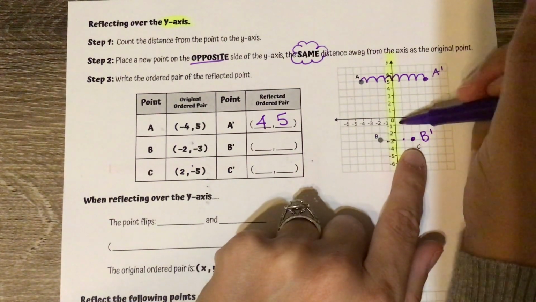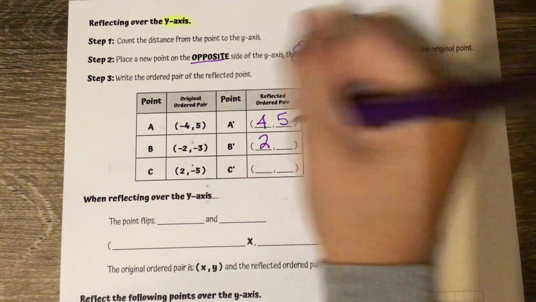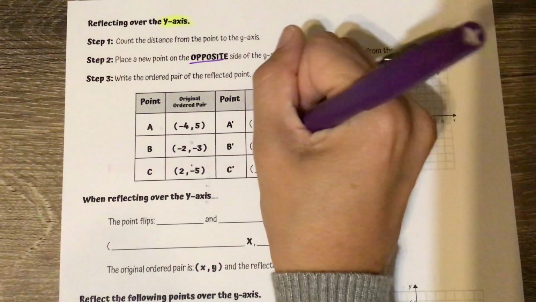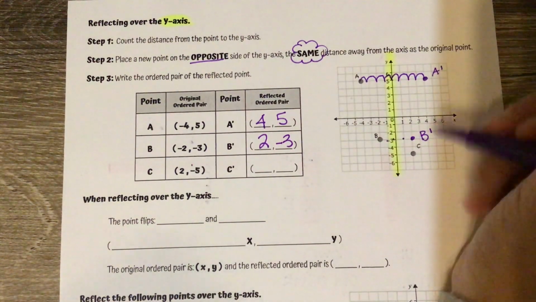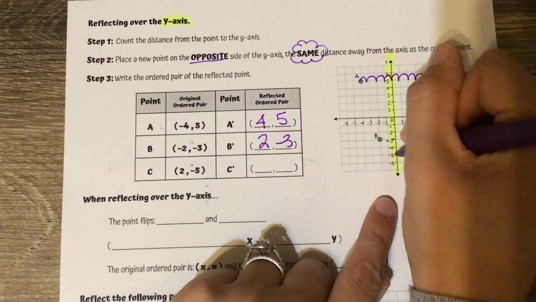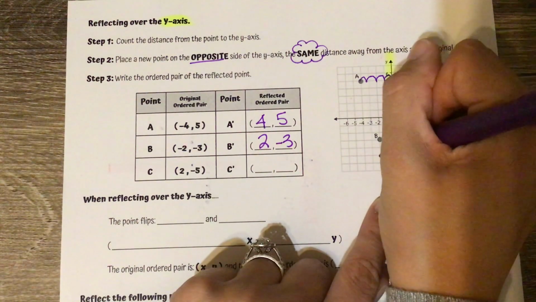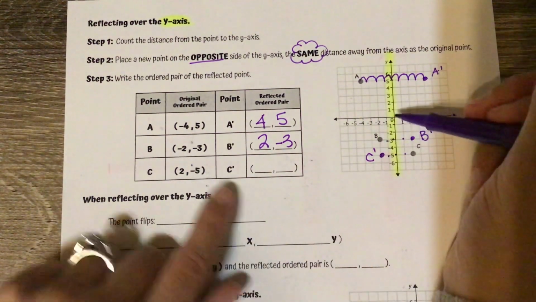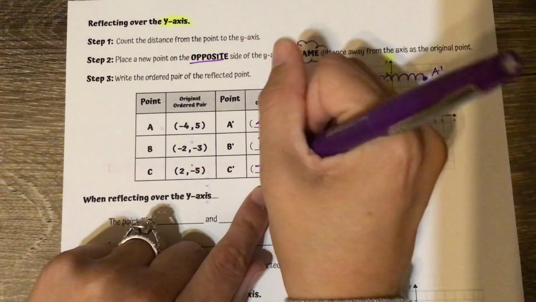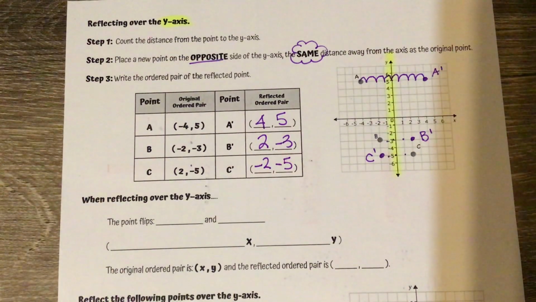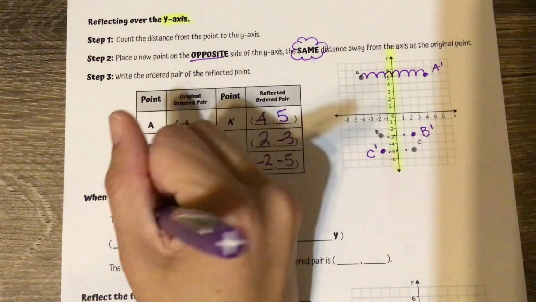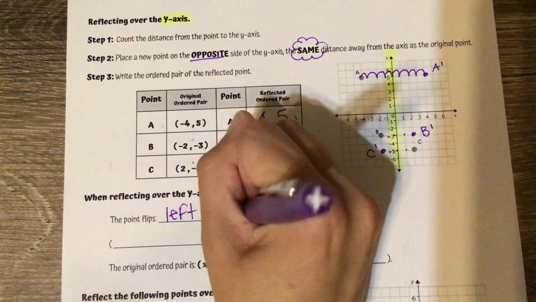That new point is at 2 to the right, which is +2, and 3 down, so -3. And then C. C is to the right, so we're going to flip it to the left. It's 1, 2 to the right, so we're going to go 1, 2 to the left. That ordered pair, since it's 2 to the left, is at -2, and it's at 5 down, so -5. So as we said, instead of going up and down, it goes left and right. So the point flips left and right.